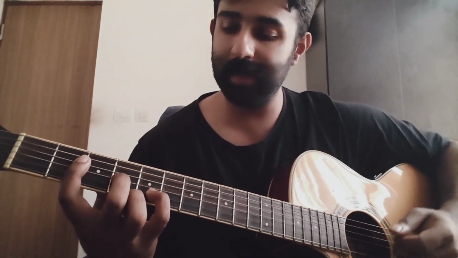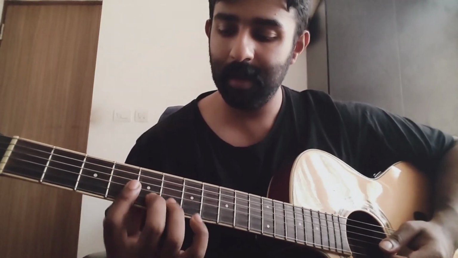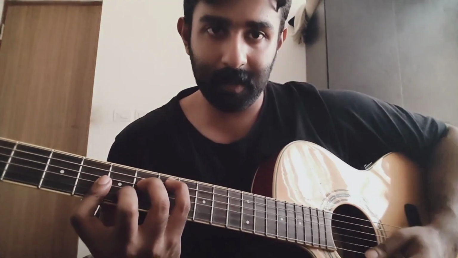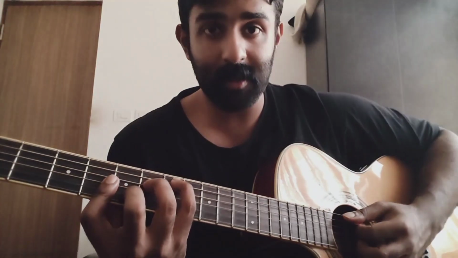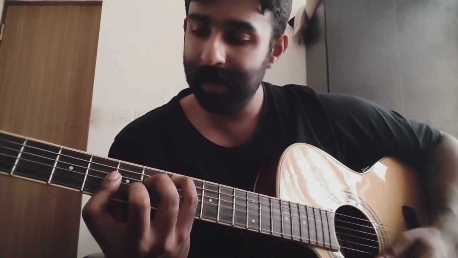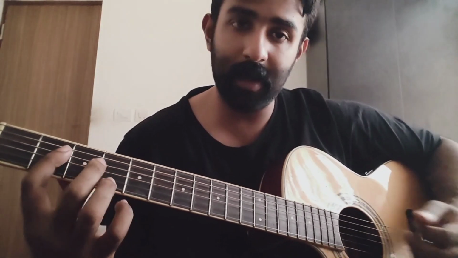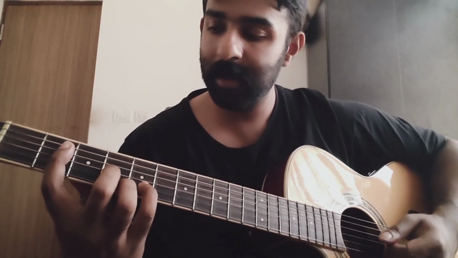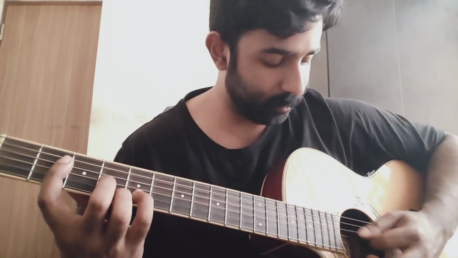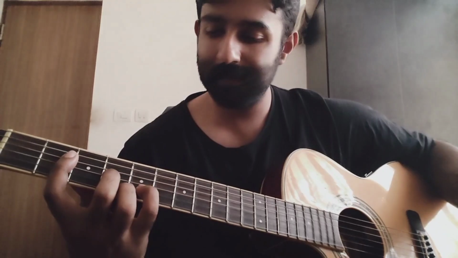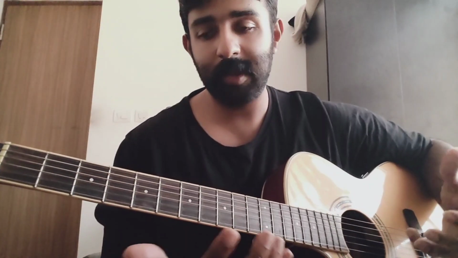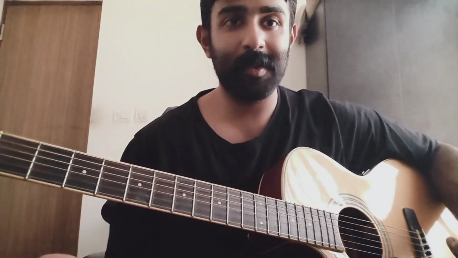The difference between the D bar chord and the C bar chord is my root note is on the 5th string for the C shape bar chord, and my root note for the D shape is on the 4th string. And different variations of these shapes can be used for convenience. So this is where bar chords come from.